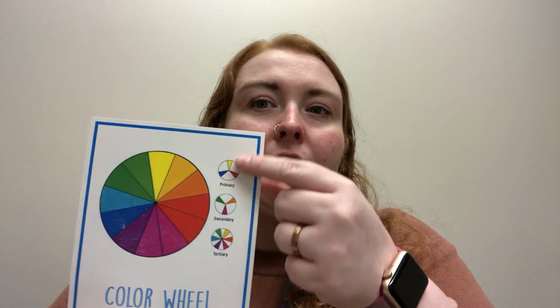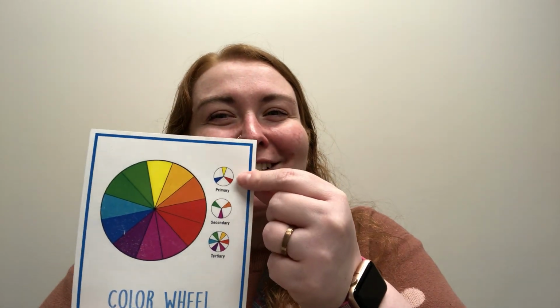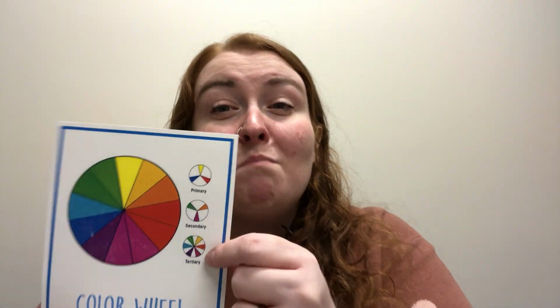wheel. Good. And the first colors that we have, the first ones that we talk about always are red, yellow, and blue. And those are our primary colors. Excellent. And when we mix primary colors together, we get new colors. And those colors are called secondary colors. Good. And when we mix the primary colors and the secondary colors, we get even more colors. And those are called tertiary colors. Excellent work, friends.